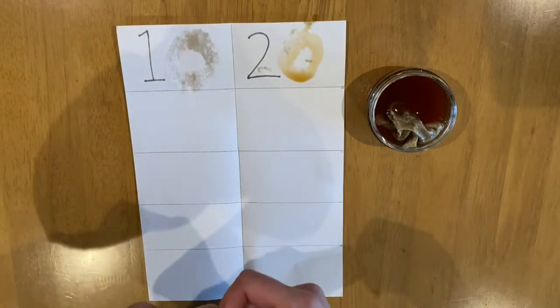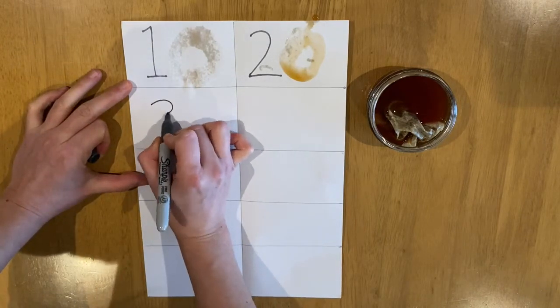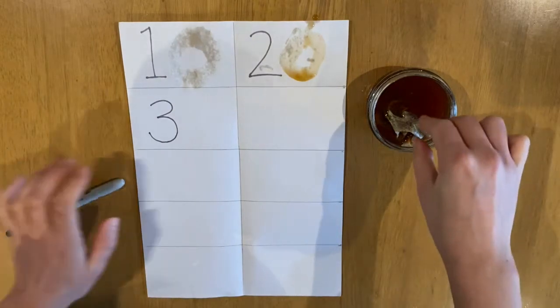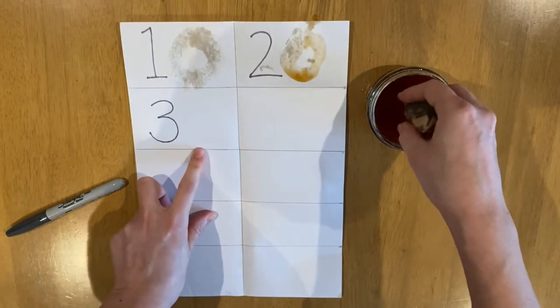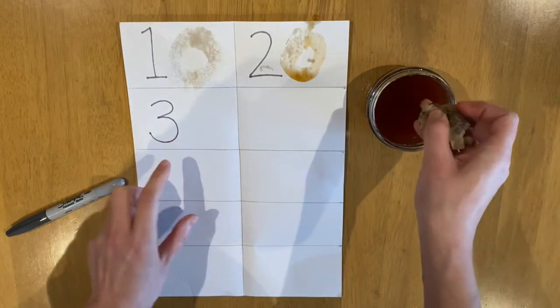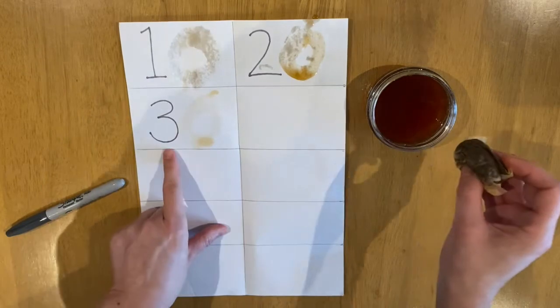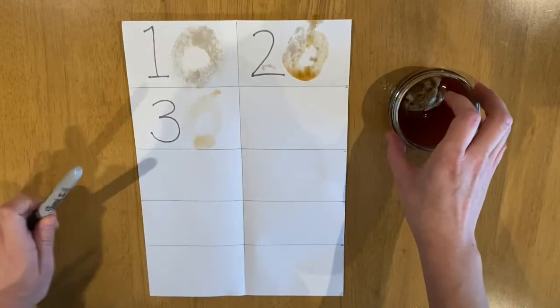Hands are wet. Now, in this one, I'm going to write a 3. And then I'm going to use my tea bag to do the 0, because this number is 30. Whenever you see the T, you need to remember to say T.